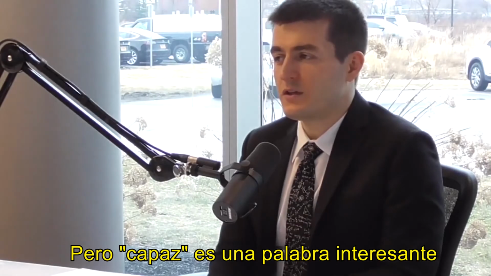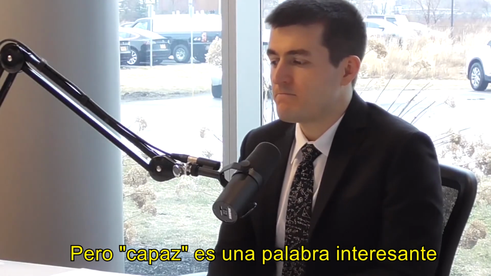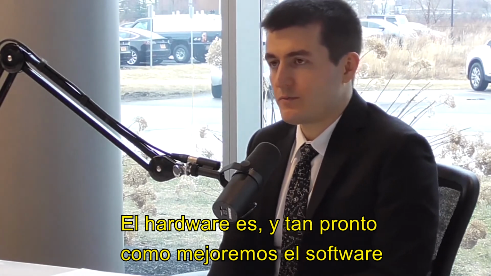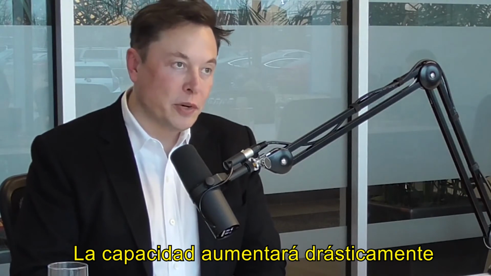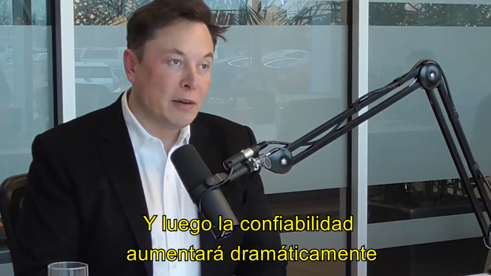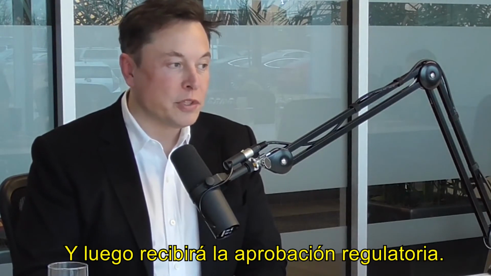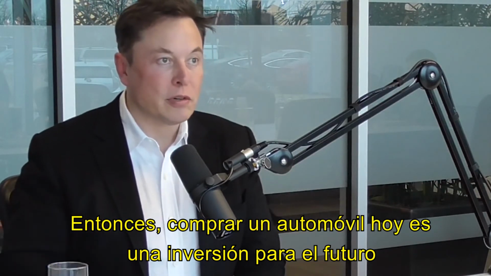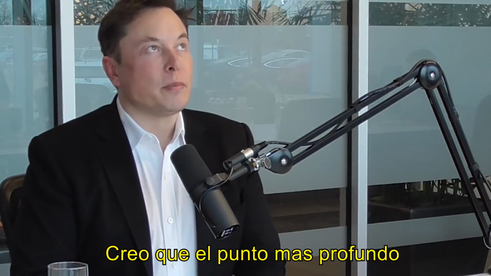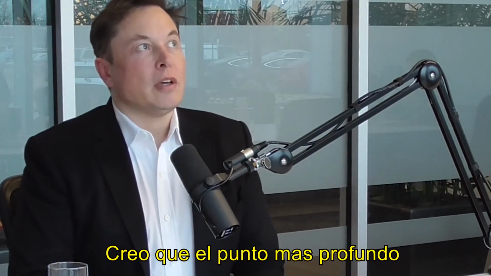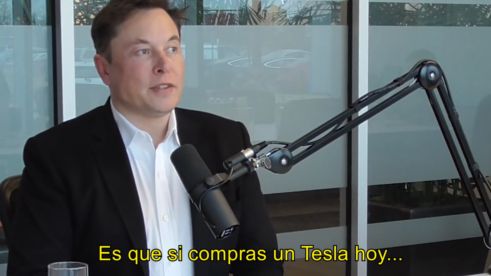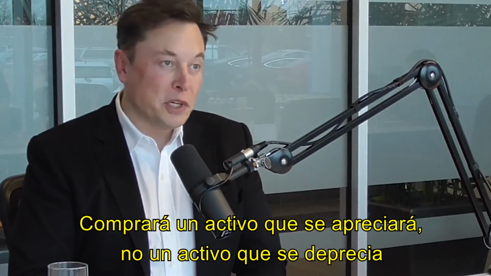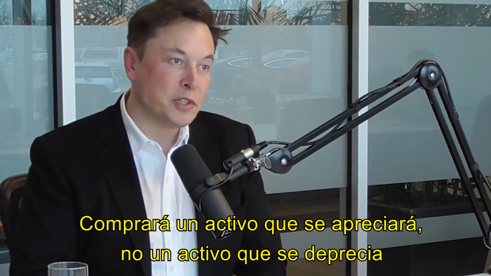But capable is an interesting word, because the hardware is. Yeah, the hardware. And as we refine the software, the capabilities will increase dramatically, and then the reliability will increase dramatically, and then it will receive regulatory approval. So essentially, buying a car today is an investment in the future. I think the most profound thing is that if you buy a Tesla today, I believe you are buying an appreciating asset, not a depreciating asset.